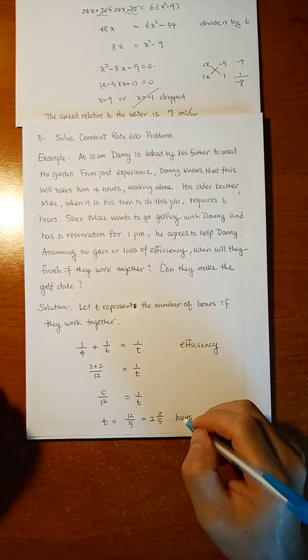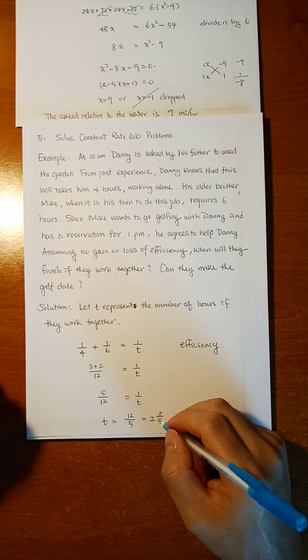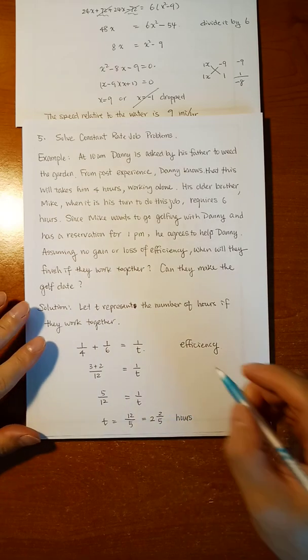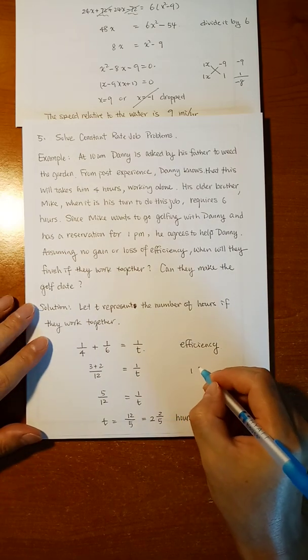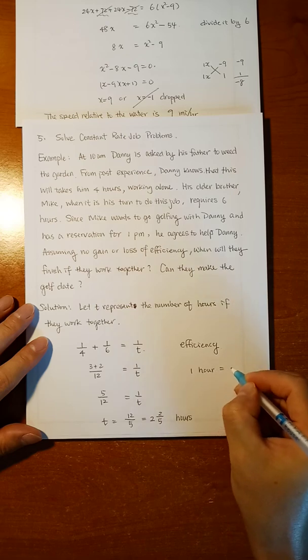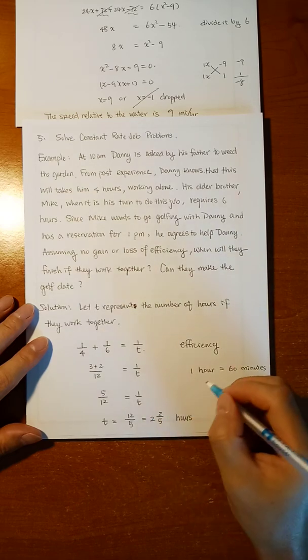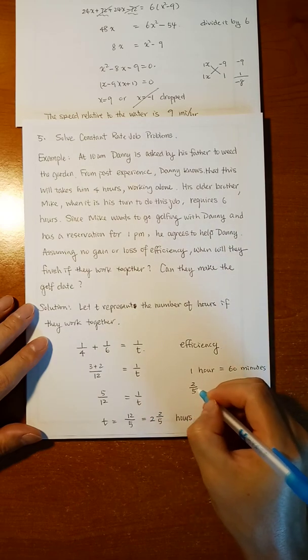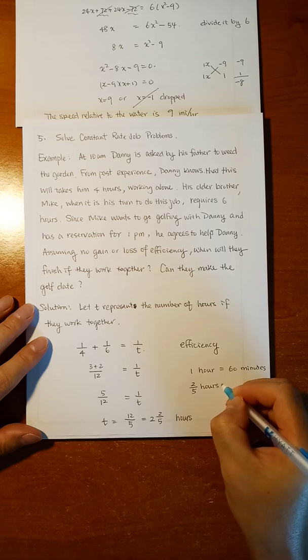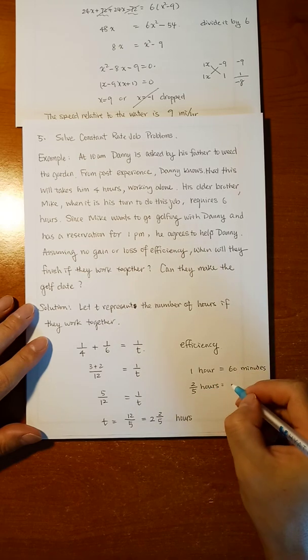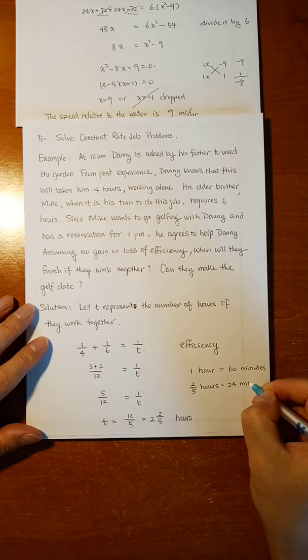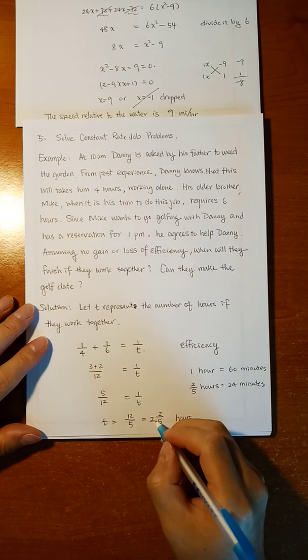What is 2 and 2/5 hours? 1 hour is 60 minutes. And 2/5 hours, 60 times 2/5 is 24 minutes, plus 1 hour.